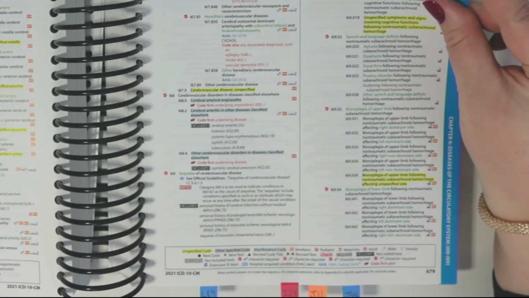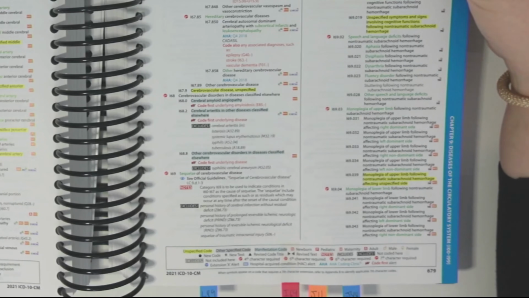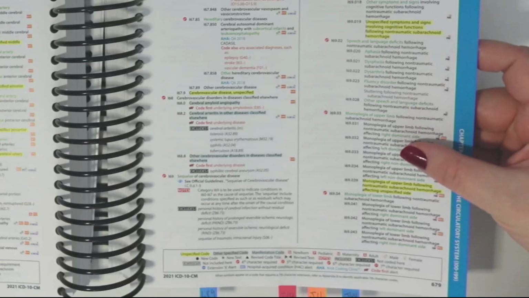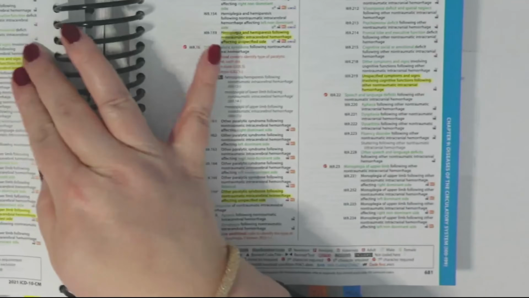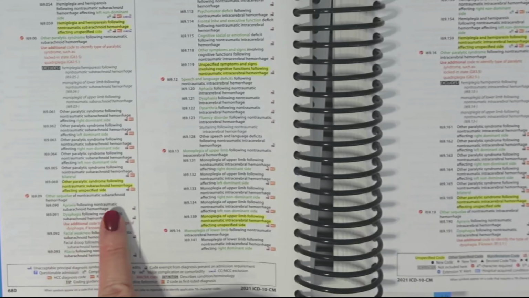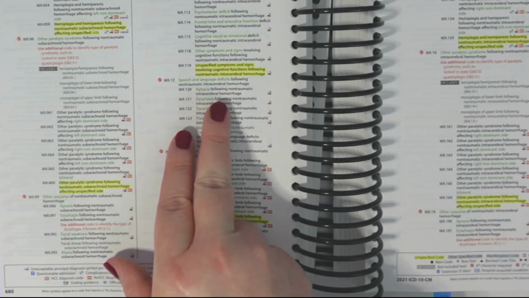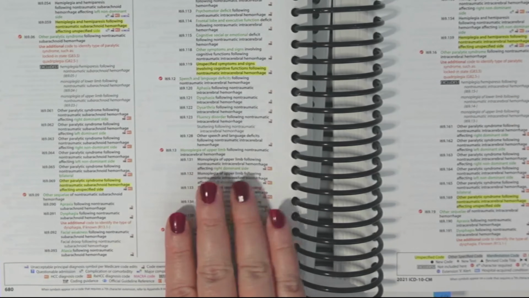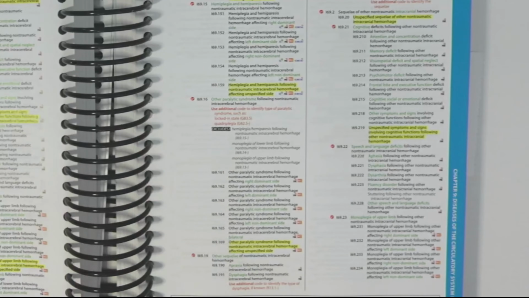What do we got here in our I69? Sequela of cerebrovascular disease, non-traumatic subarachnoid hemorrhage, speech and language deficits, monoplegia of upper limb, monoplegia of lower limb. Let's see, other sequela of non-traumatic. We have here speech and language deficits following non-traumatic intracerebral hemorrhage, monoplegia of upper limb following non-traumatic. So there's a lot of different specified types of sequela to pay attention to here.